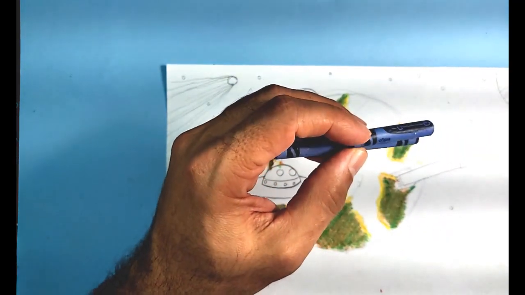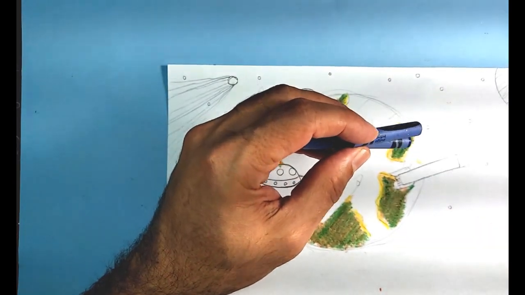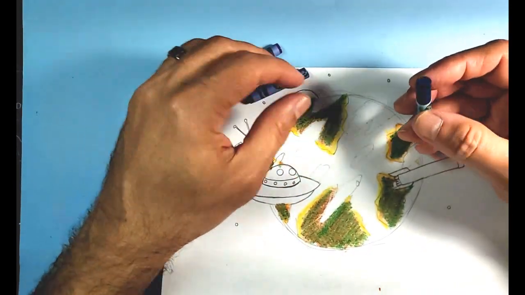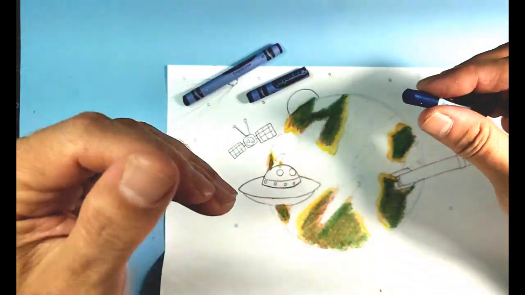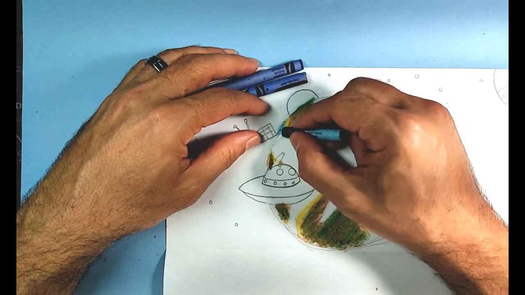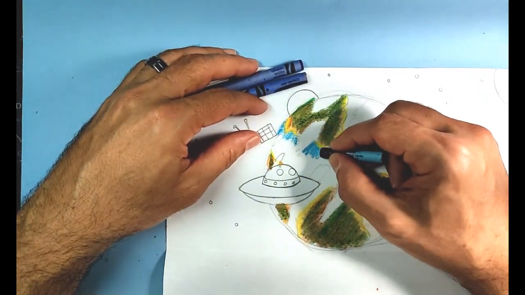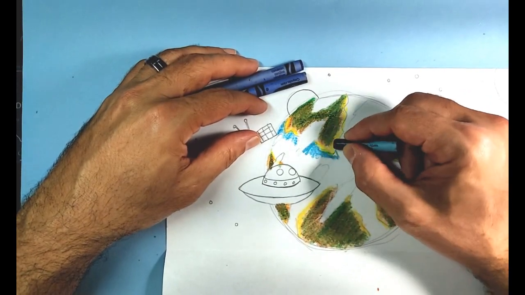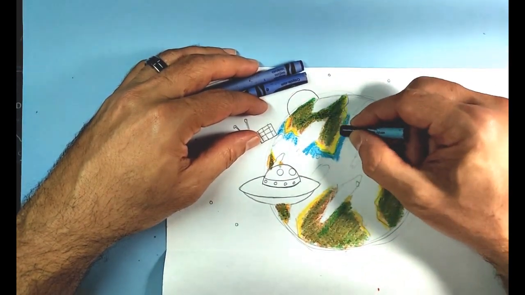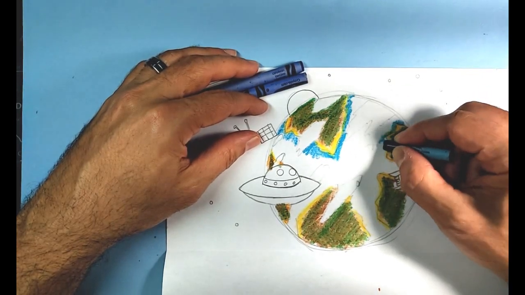Let me turn my light so you can see it better. Okay, let me see, do I have any other blues? Oh yes, remember my blue-green. I like my blue-green, so I'm going to start off with blue-green. Yeah, I'm going to do blue-green around the continents. The beautiful beaches, right? Blue-green.